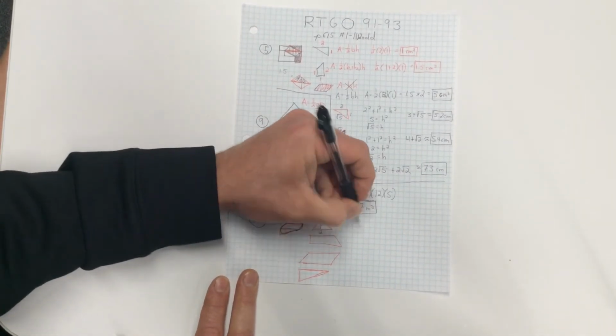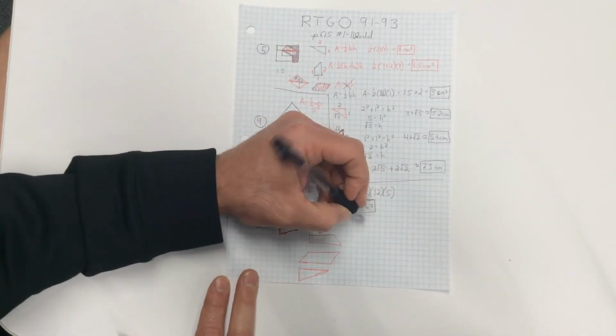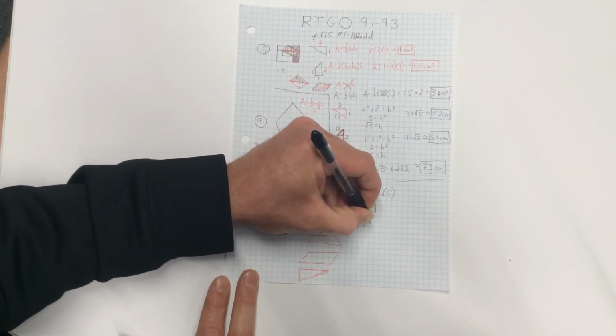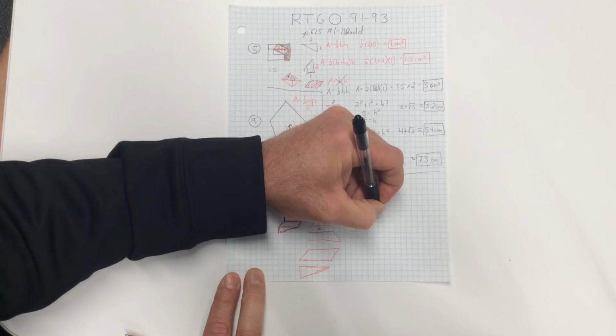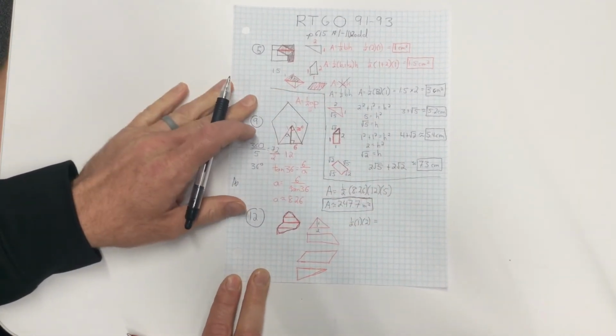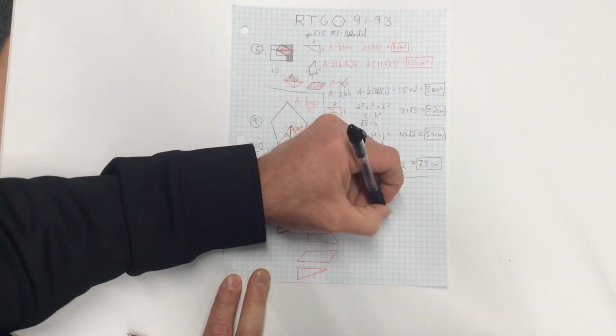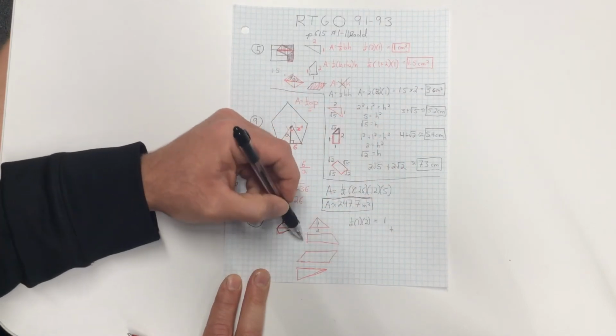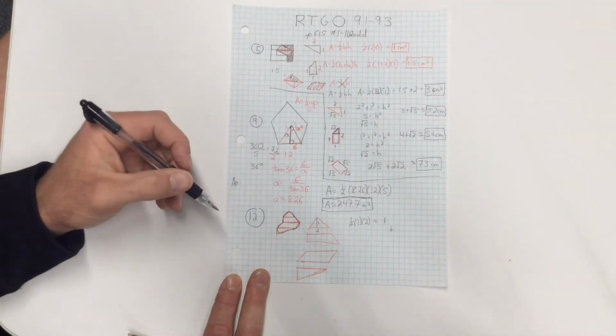So we're just going to go ahead and do 1/2 base times height. So 1/2 times 1 times 2. So the area of that top triangle, 2 times 1 is 2, cut in half, is just 1. And I'm going to add that to my trapezoid.